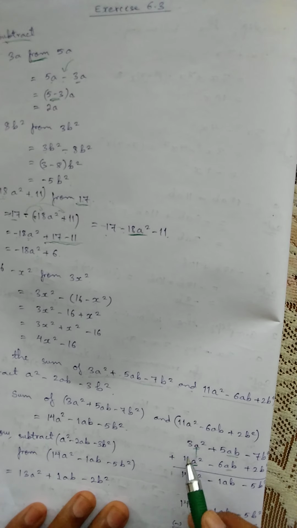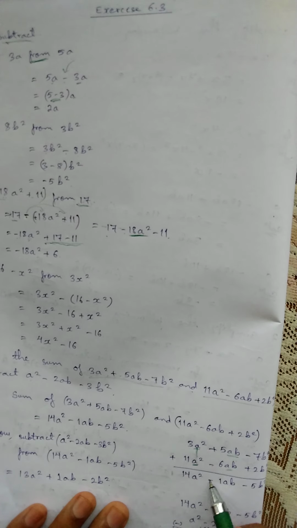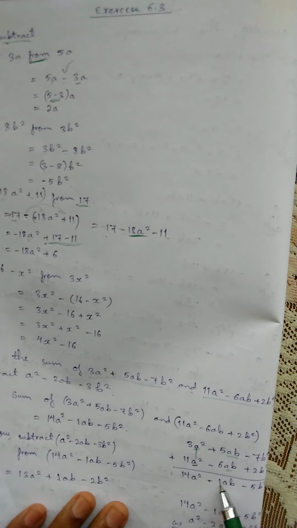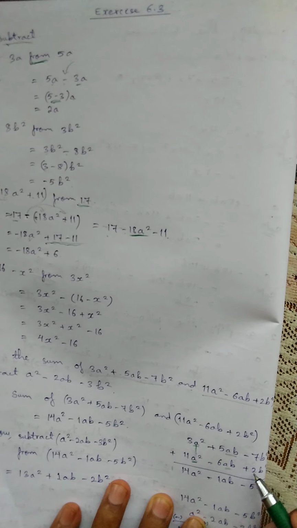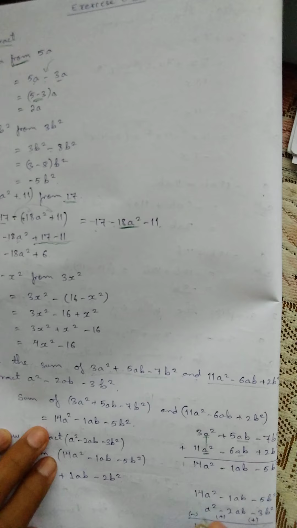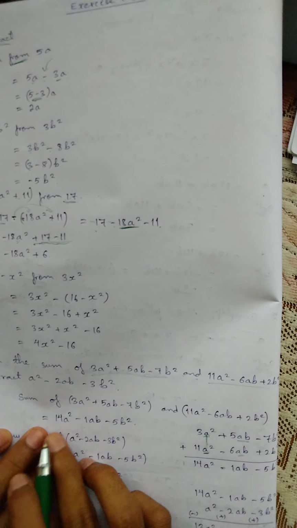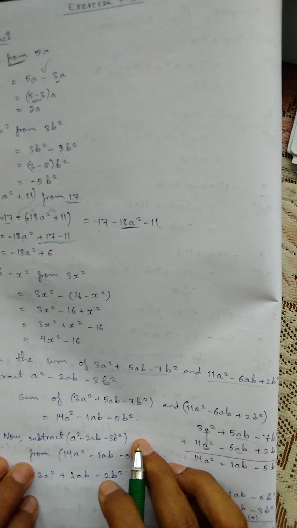So we get 11 plus 3, we get 14a². Plus and minus, we get minus. So 6 minus 5, we get minus 1, and make sure it is minus here because 6 is greater than 5, so minus is greater than plus. So minus 1ab. Then minus 7 plus 2, we get minus 5, because minus is greater than plus, 7 is greater than 2. So after we add these two expressions, we get 14a² − 1ab − 5b².